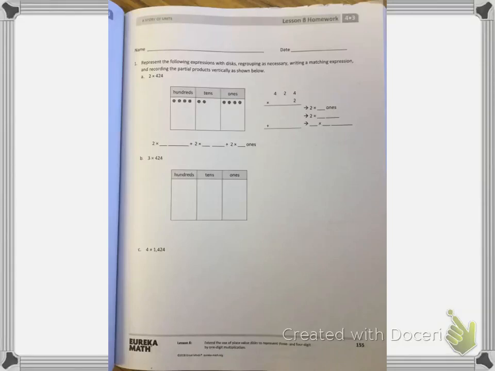Good afternoon, everybody. We're going to be working on page 155 today. On our homework, we're working on Lesson 8, Module 3.